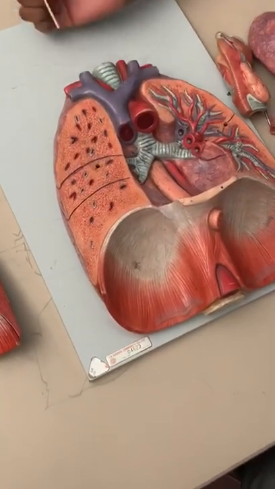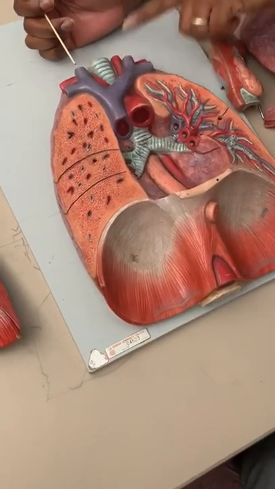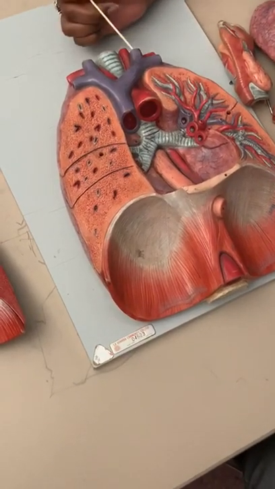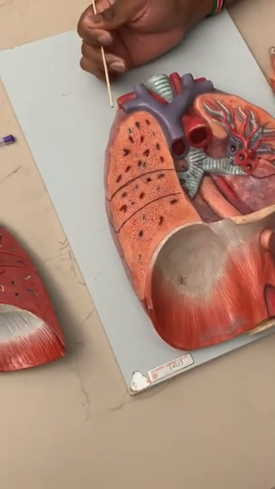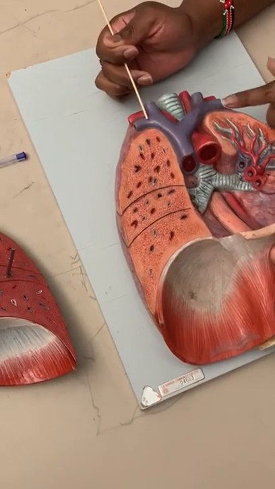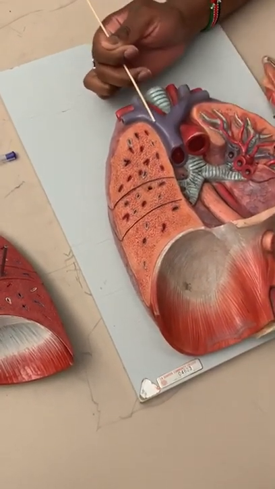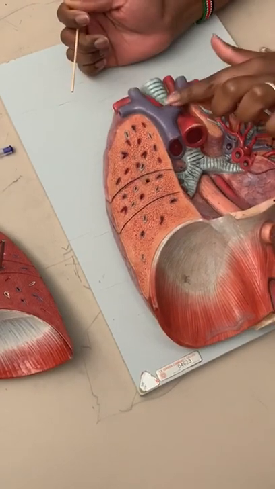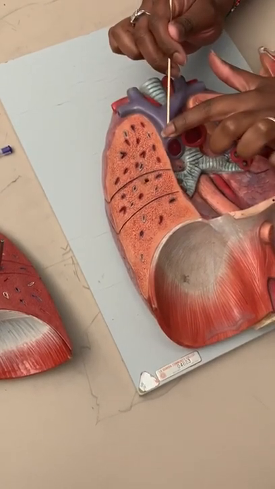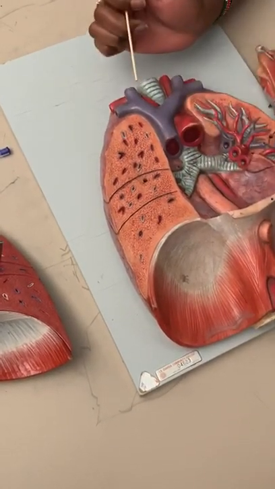Okay, coming back down, remember we have the internal jugular. So this is the right internal jugular and left internal jugular, joining with the right subclavian vein and the left subclavian vein, and both of these will become the right brachiocephalic vein and left brachiocephalic vein into the superior vena cava, which will then enter into the heart.